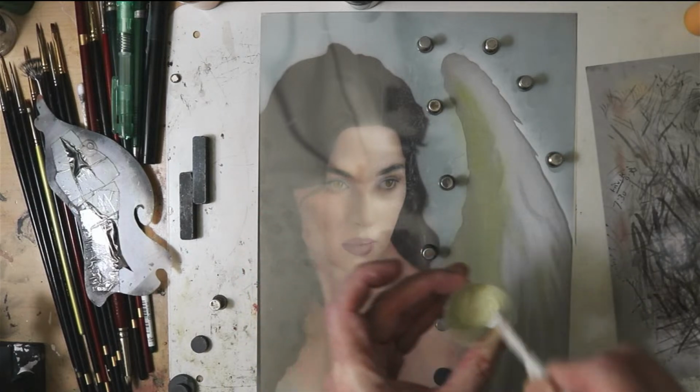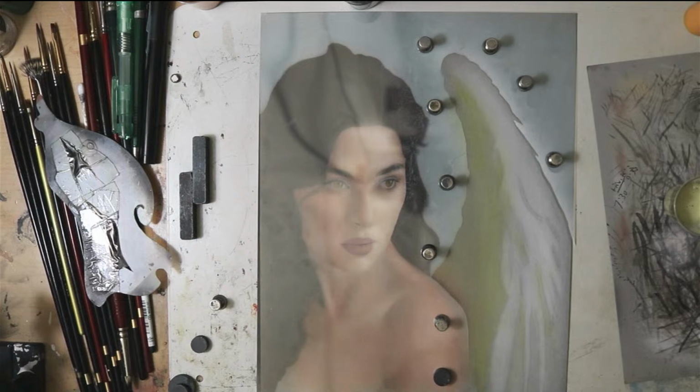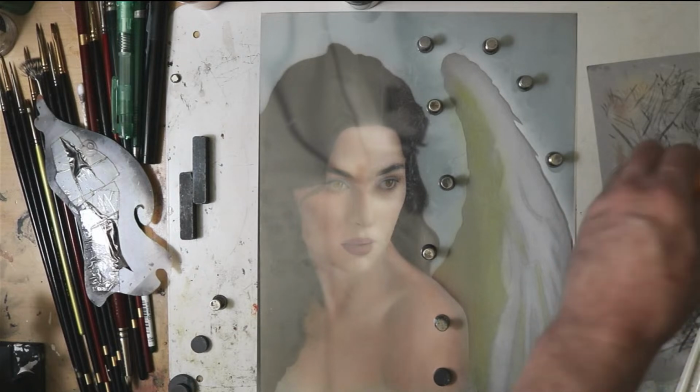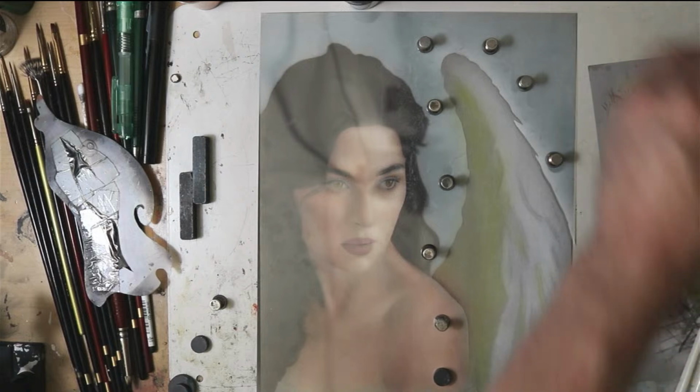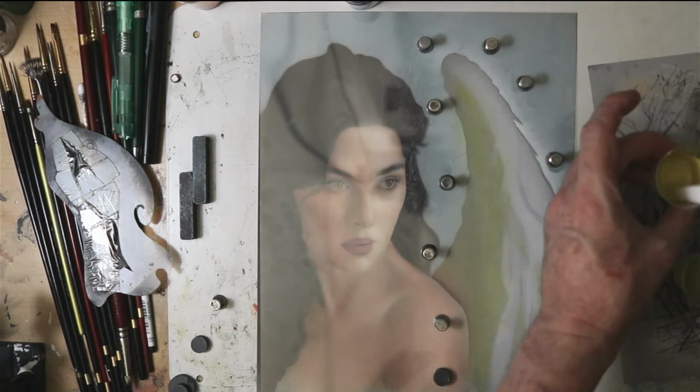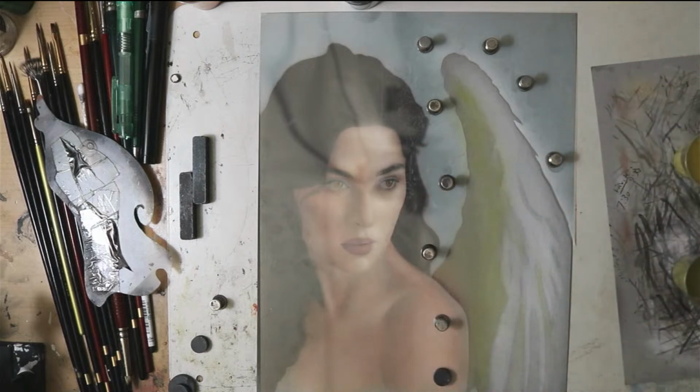Okay, so it's a little on the green side, but let me double check my colors here. And I think it is on the green side anyway. Okay, now let's go ahead and take this lighter color. I'm just going to hit it with a little more orange. Yellow orange. Just to give it a little more life. Yes, so I'm happy now. See that? And let's go ahead and spray that.